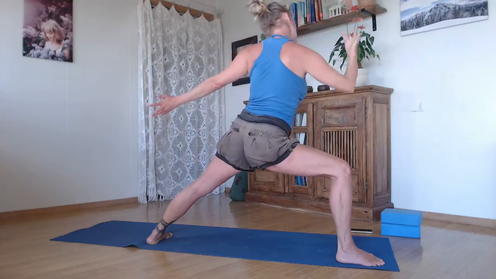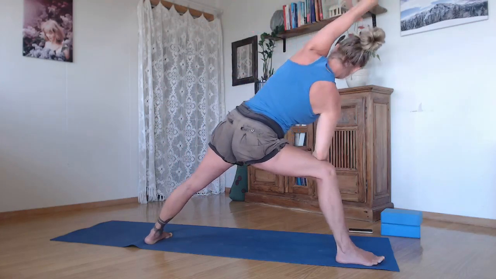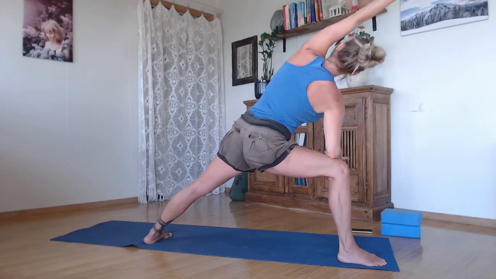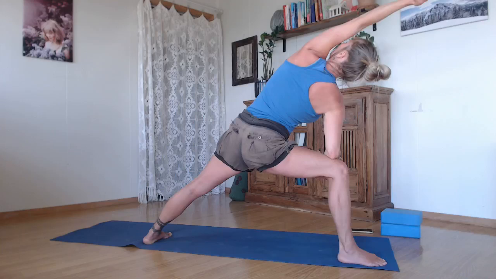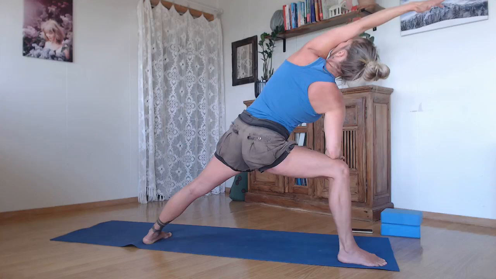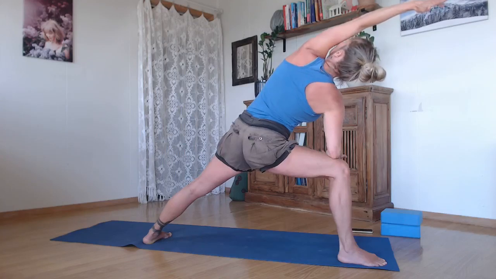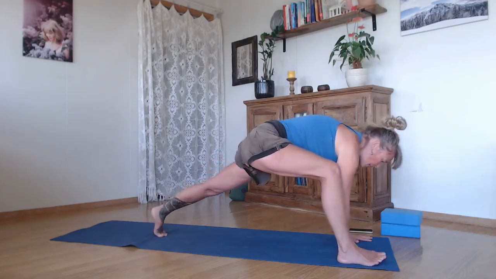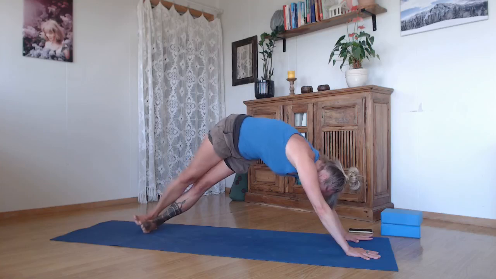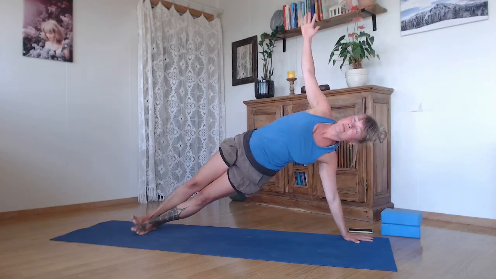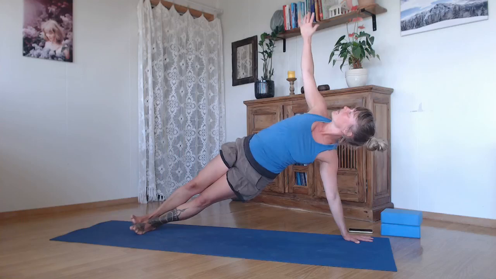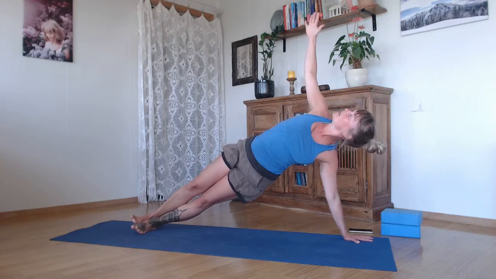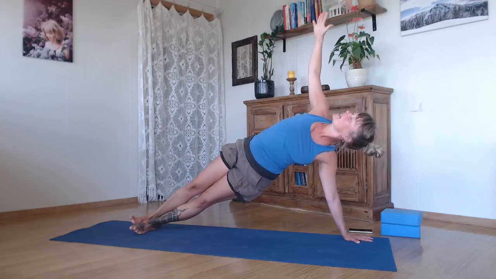Inhale, Parshva Konasana, elbow behind the front knee, extended side angle. And now you turn your third eye down to the floor while your two eyes go up to the sky. Both of your hands down into the mat. Front foot over the back foot, side plank, Vashisthasana. Right arm up. And here again, the third eye looks down. Can you close your eyes and just see with that?